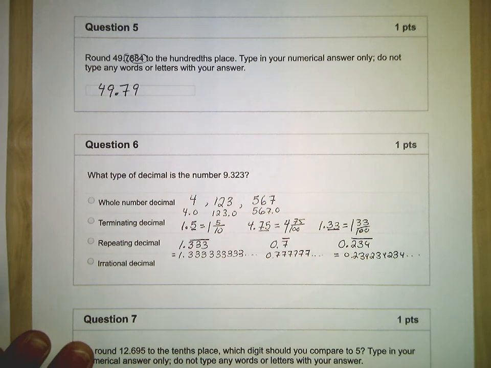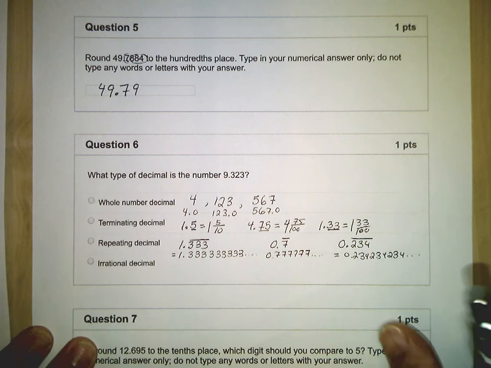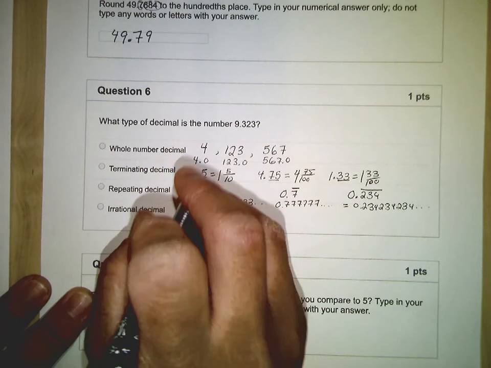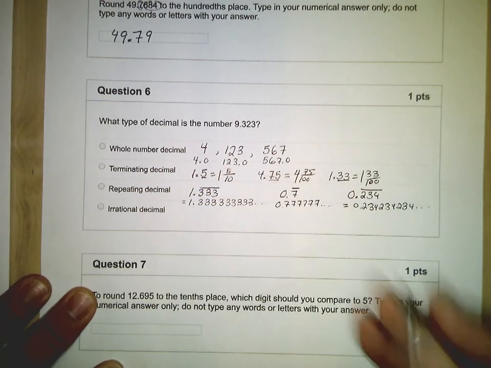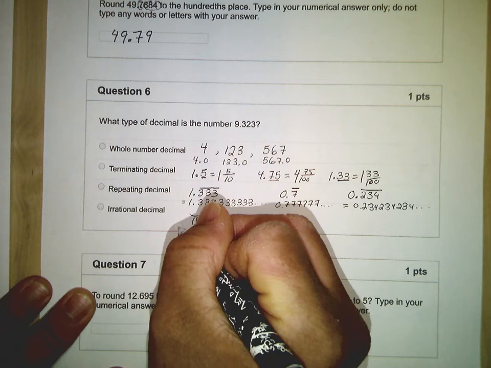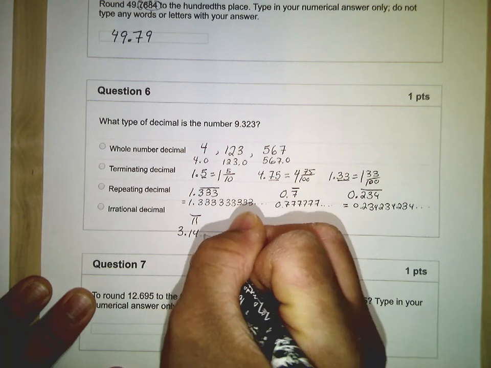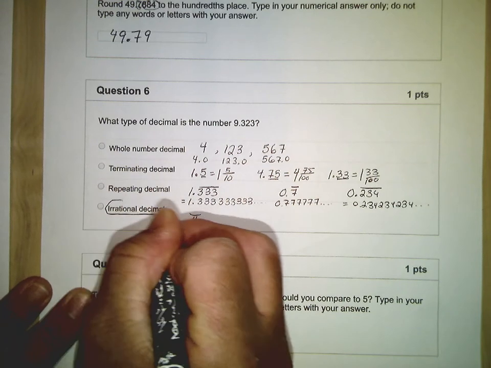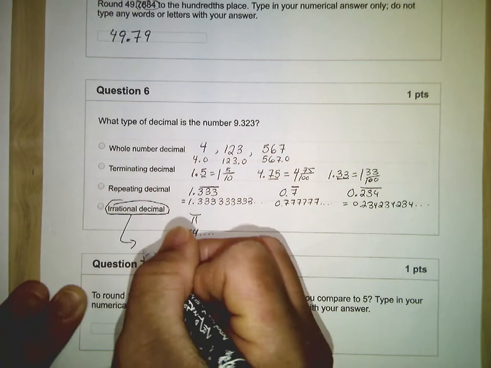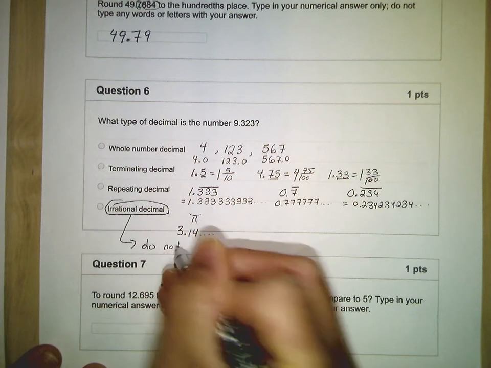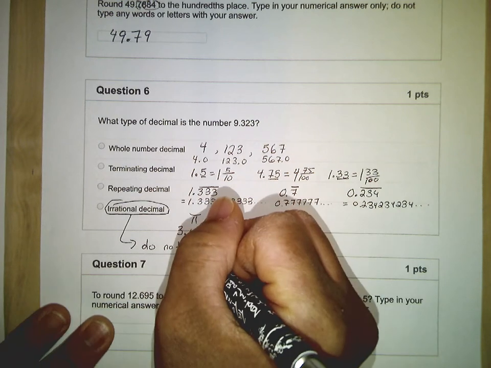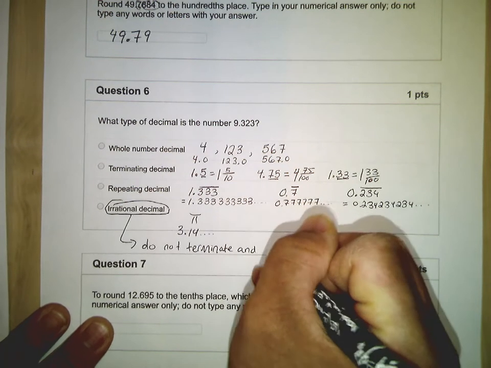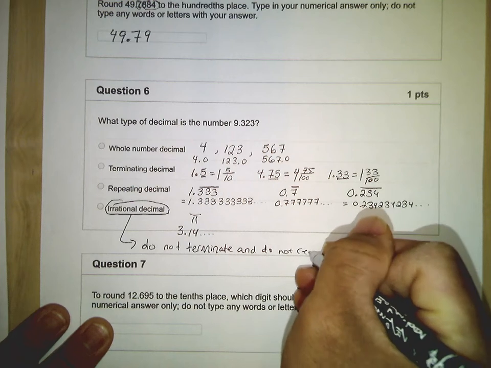Now, of course, there are also other types of numbers, like irrational numbers here, and one of them people have heard about a lot lately because it was just Pi Day a couple of days ago. So pi, that's 3.14, and so on. All right, so these irrational numbers do not terminate and do not repeat.